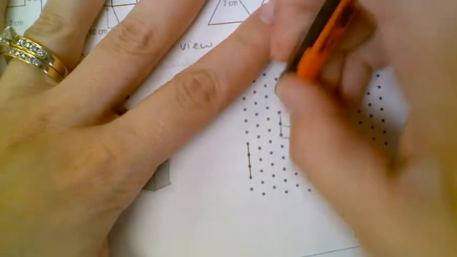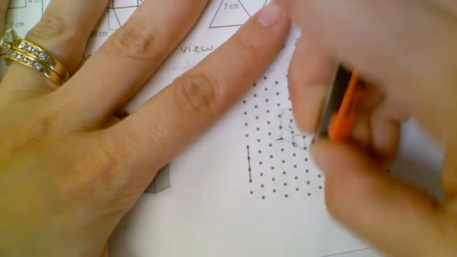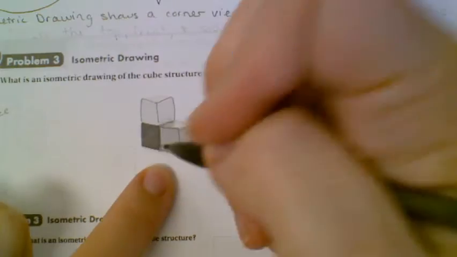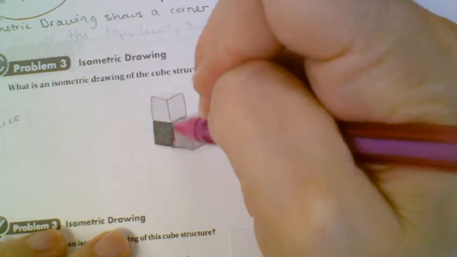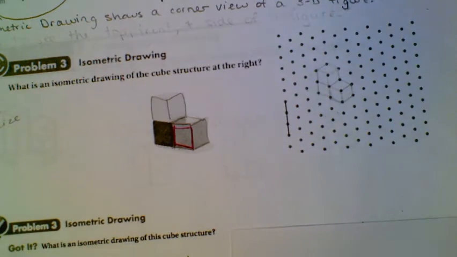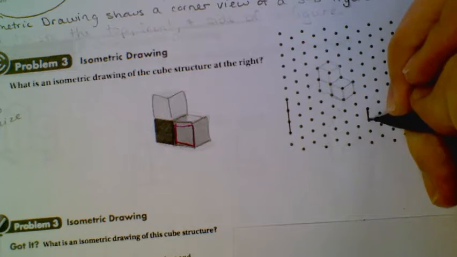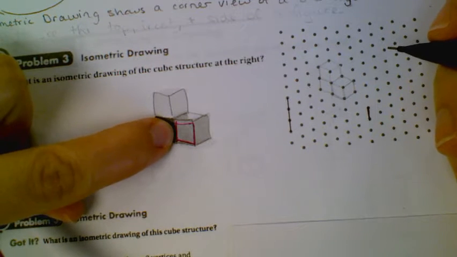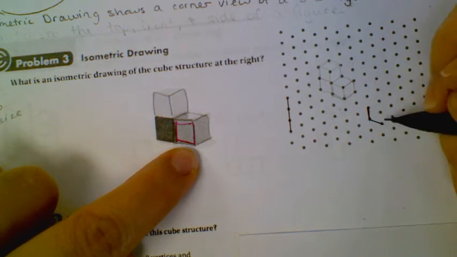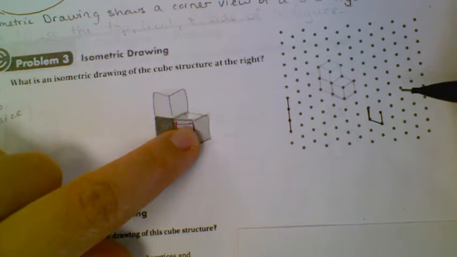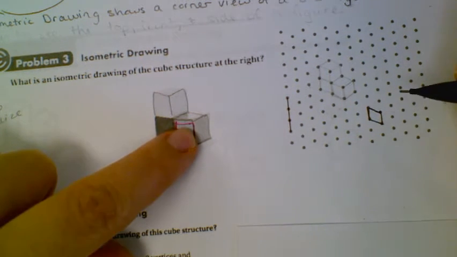So I already have mine drawn, so let me kind of erase it here. What I do is I start with one face. So let's say I start with this square right here. Let me use a different pen. Let's say I start with this one right there. I would go ahead and draw in straight down, representing this far edge. Then I would do a slanted side to show the bottom. I would go straight back up just like it is in that picture, and then it's a little slanted back.